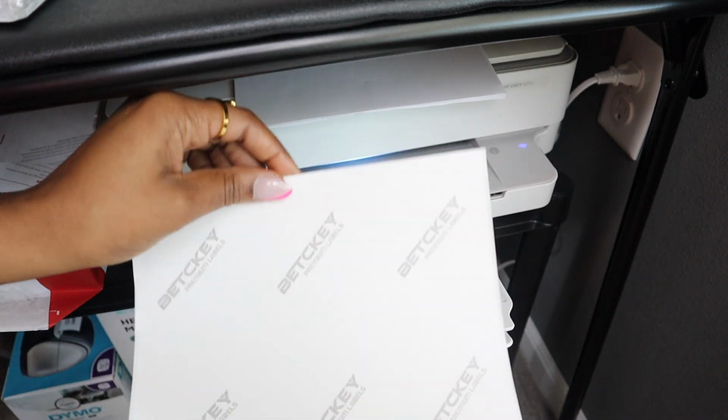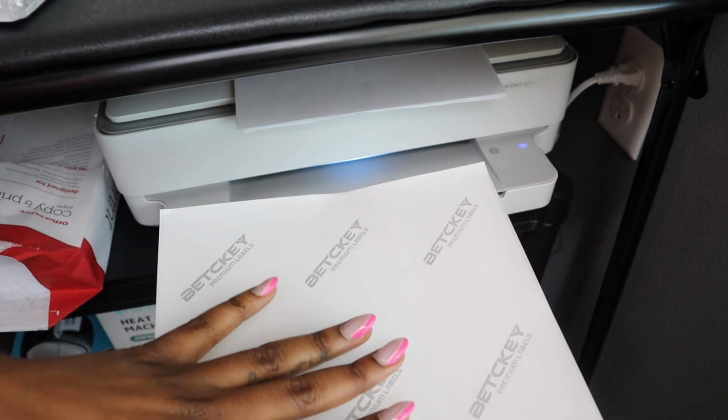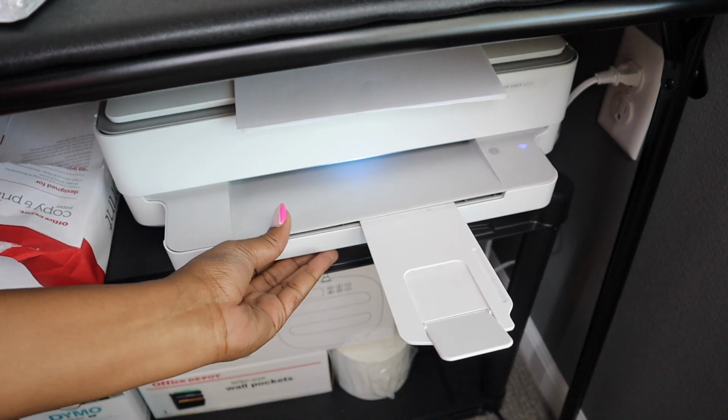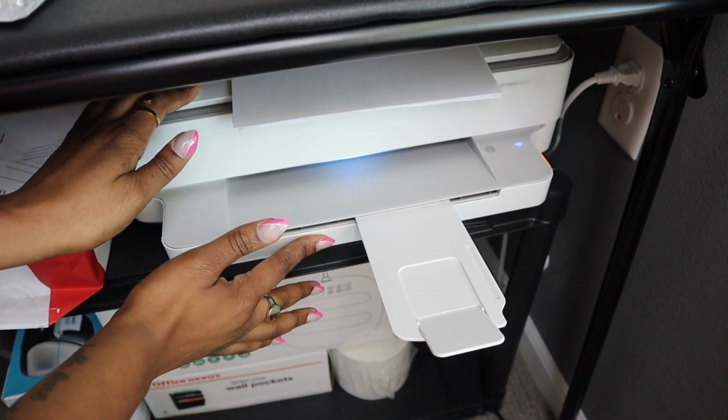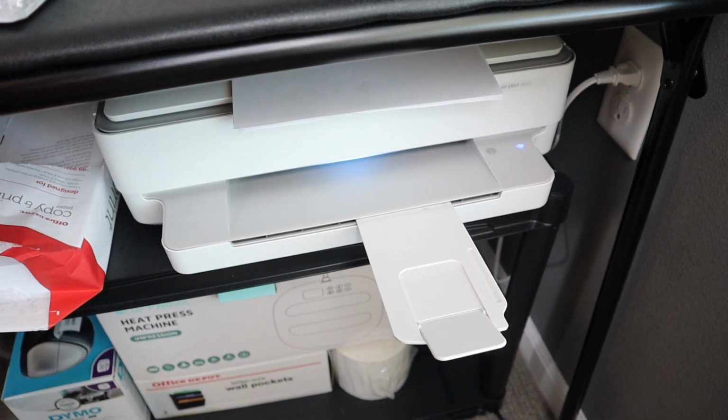So I'm going to load this sticker paper with the back facing up. So this is how you load it. Just like that, close it, and now I'm going to go ahead and print my stickers.